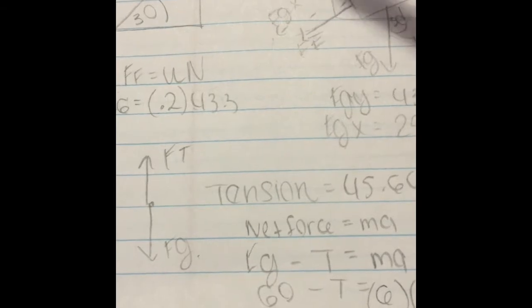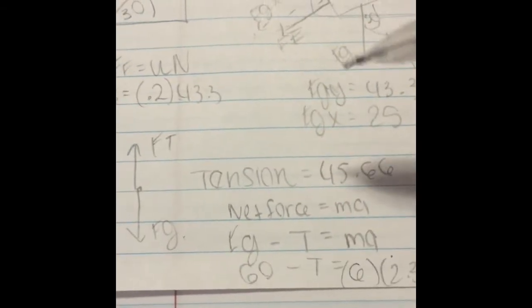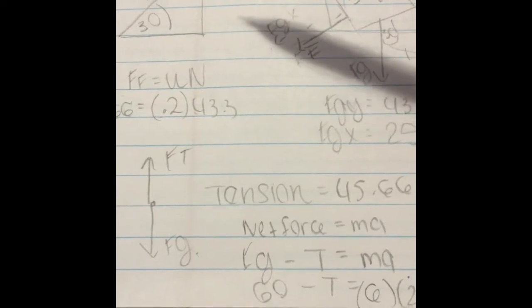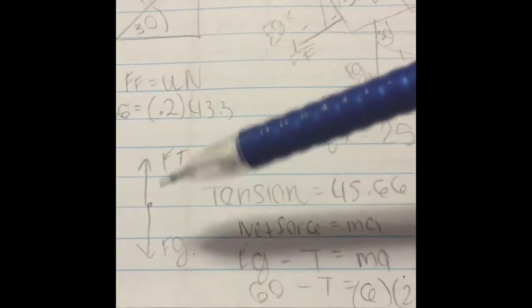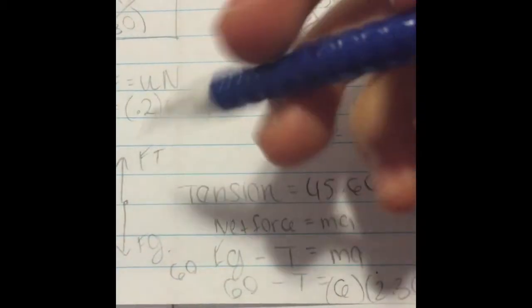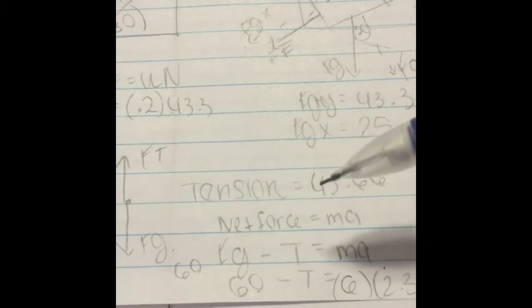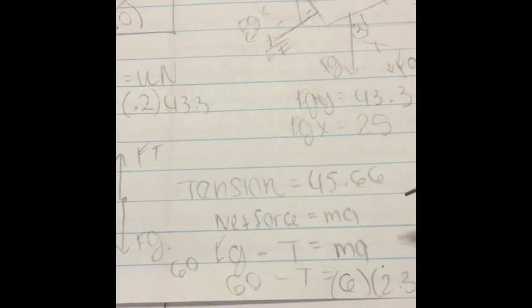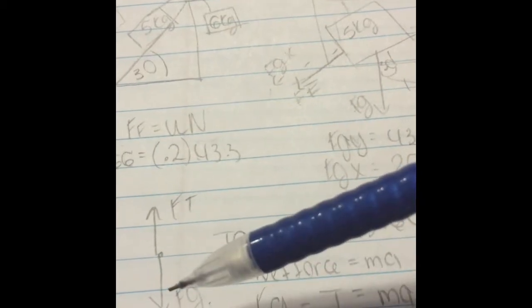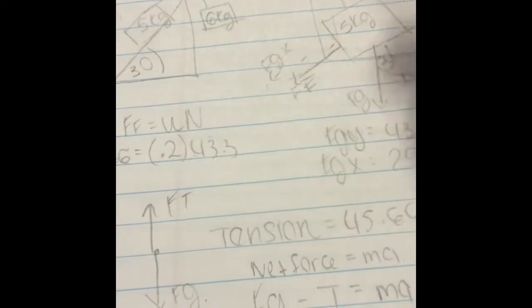So in order to finish up the last step, which is to find tension, you draw a free body diagram of the 6 kilogram block. So the force of gravity is going to equal 60. And the force of tension, we don't know. That force is equal to ma. We would try to find the net force in order to solve for tension.